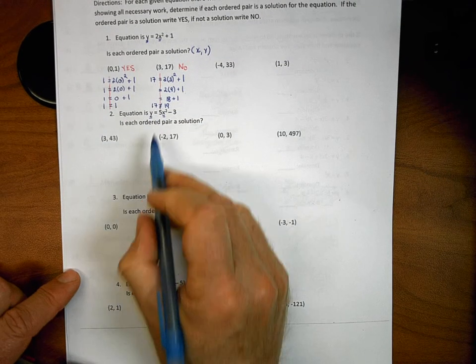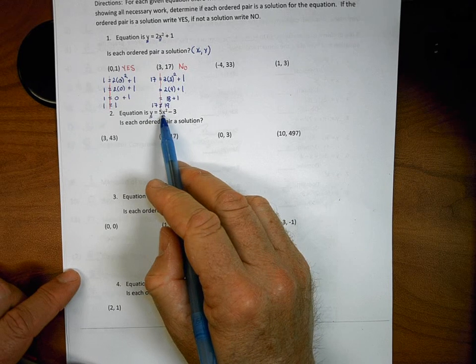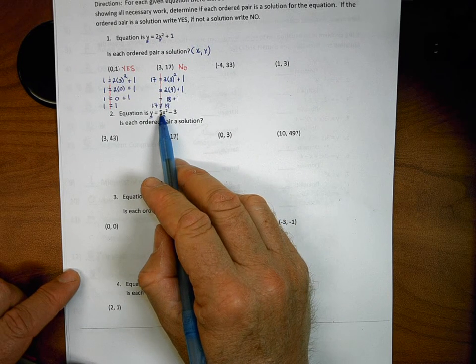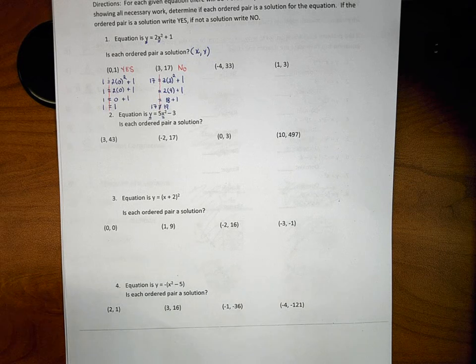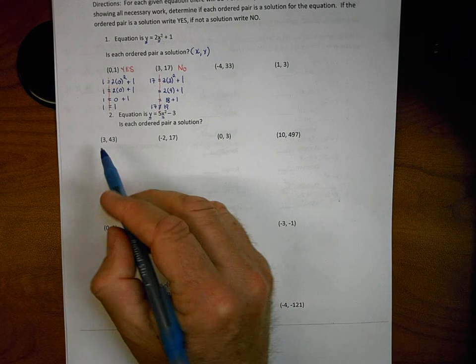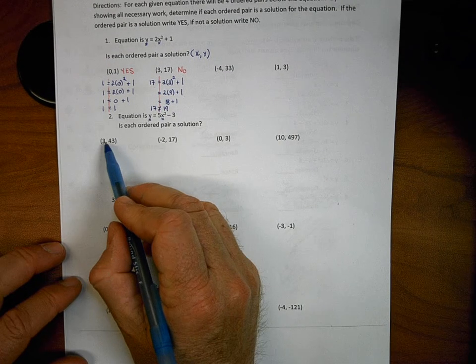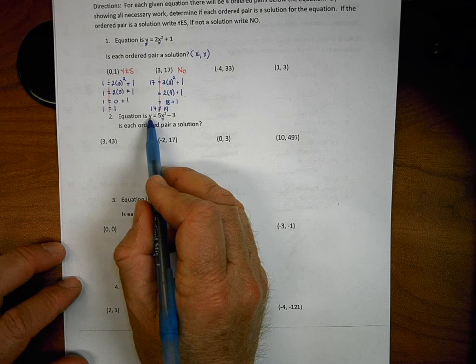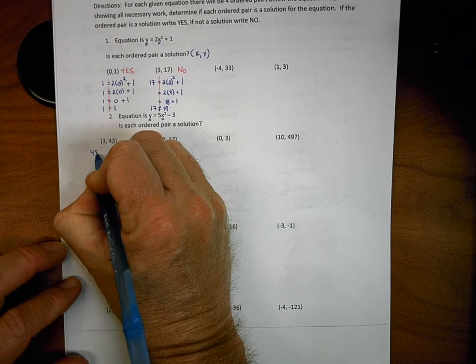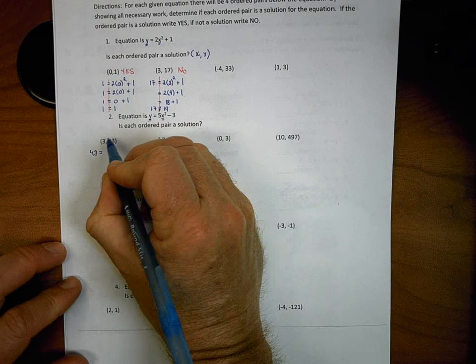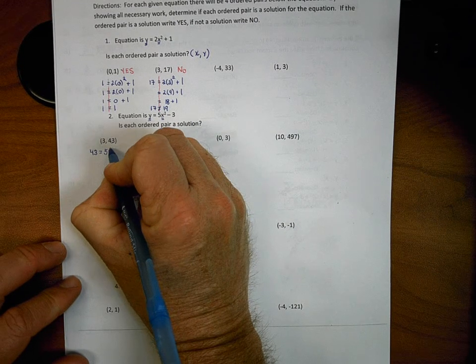So it's in the same format as number 1. I just have a different coefficient and a different constant number at the end. But I'm going to follow the same idea. So to see if the ordered pair (3, 43) is a solution for this equation, in the place of y I'm going to substitute a 43.